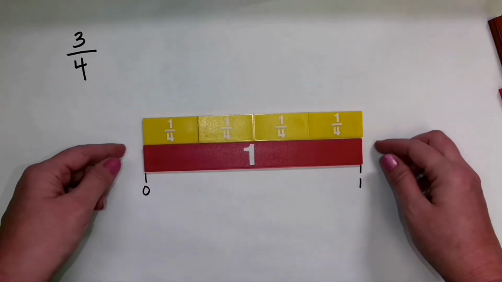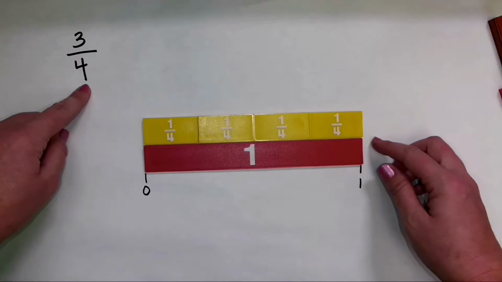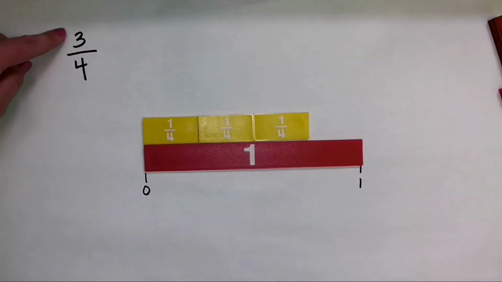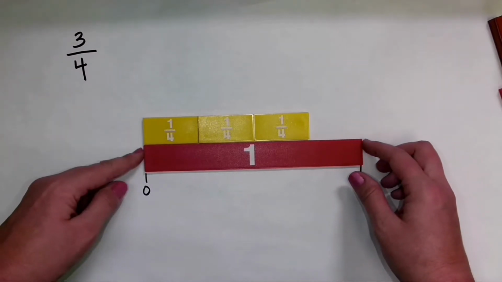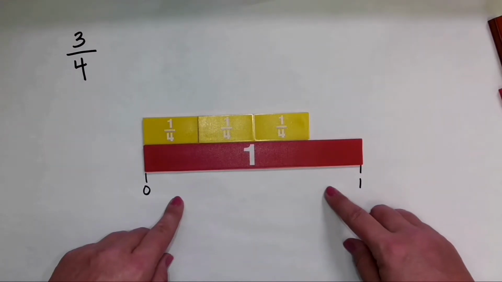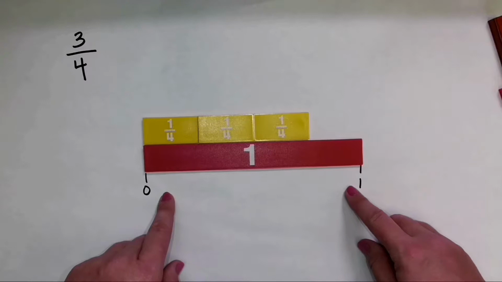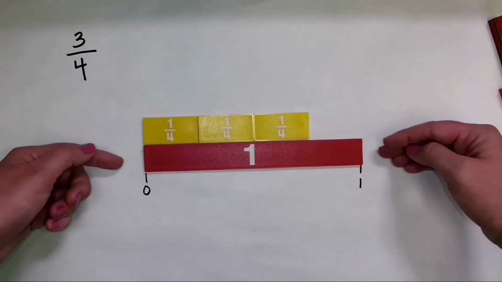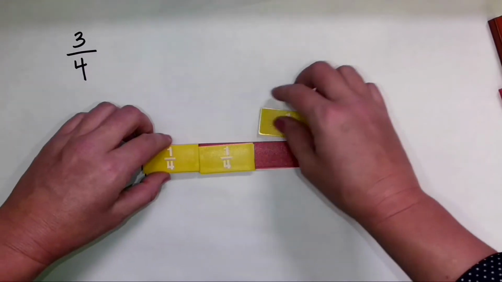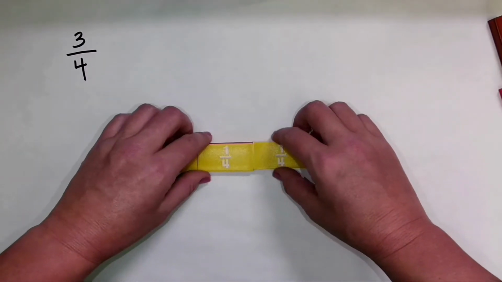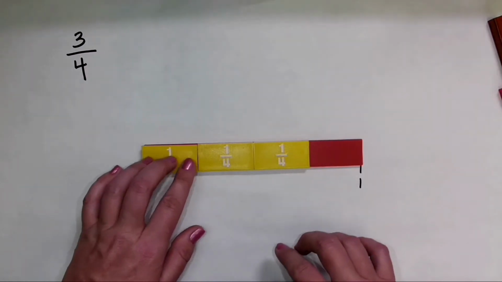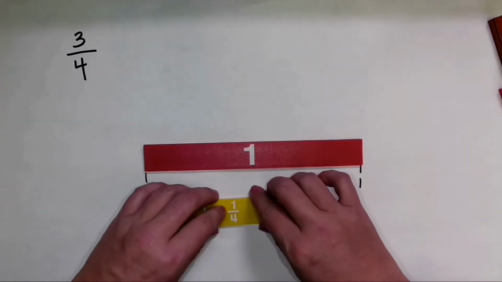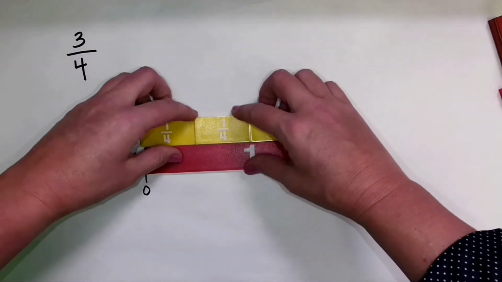Now, I have a fraction that's divided into 4 equal parts, but for 3/4, I look at the numerator, and I only need to show 3 of those 4 parts. So here, I've shown the fraction 3/4 along the length model. Now, I can put those 3 1/4 pieces on top of the whole. I could also physically lay them here on top of the whole. Either are fine representations of 3/4. The representation of 3/4 that you don't want to do is this. That actually does not show the fraction 3/4.